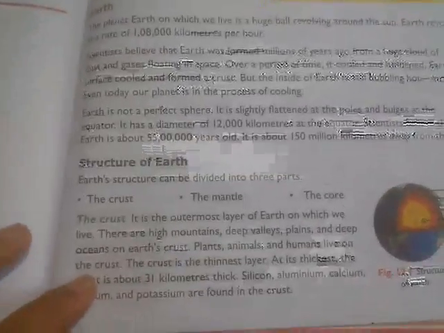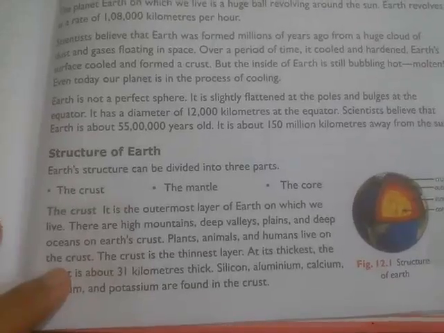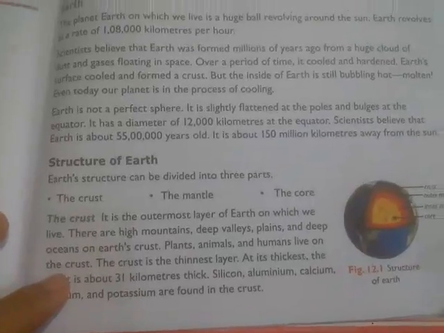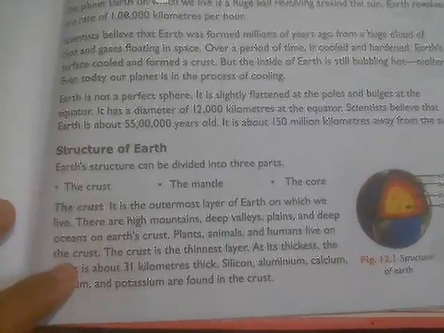Now the structure of Earth. As we have already discussed, Earth is divided into three very important parts: the crust, mantle and the core. So the crust is the outermost part of the Earth, where you see the mountains, hilly regions, plains, valleys and all the oceans. That's the outermost part of the Earth, and that's known as the crust.